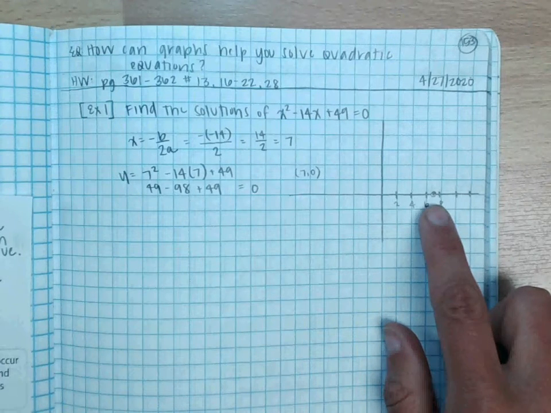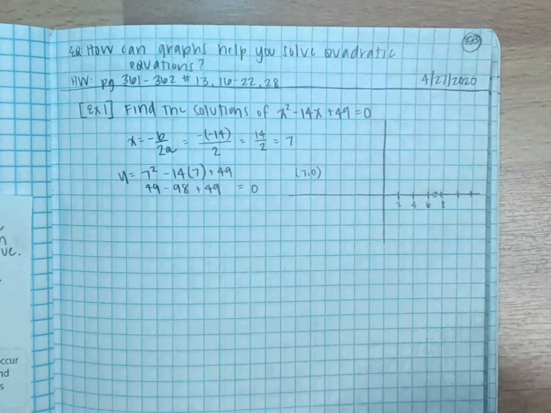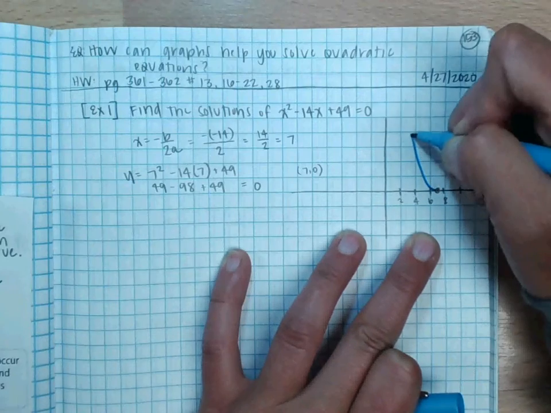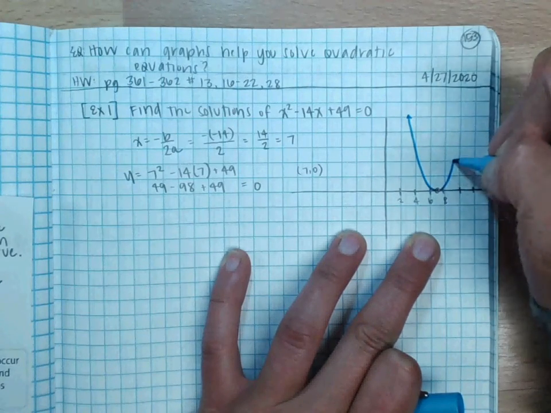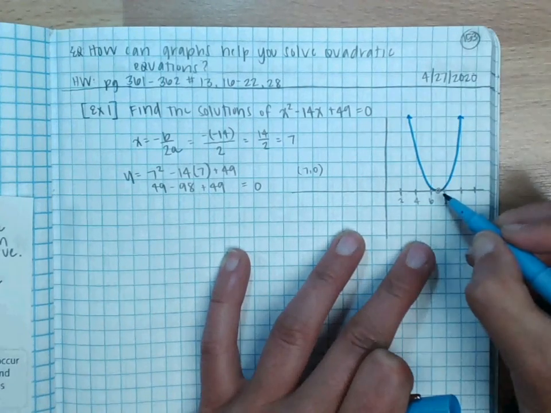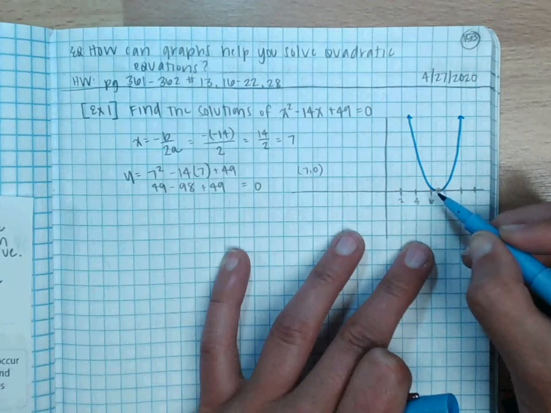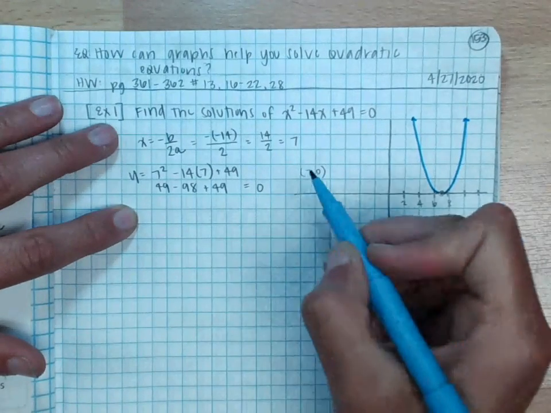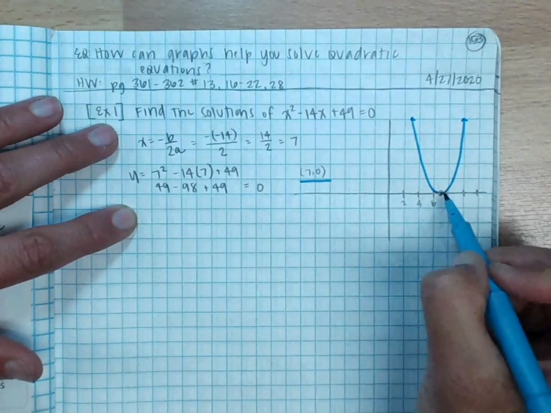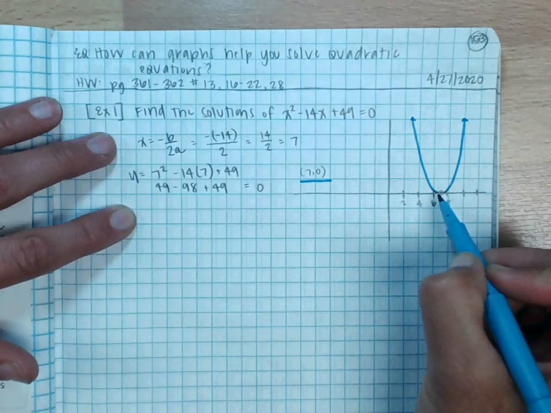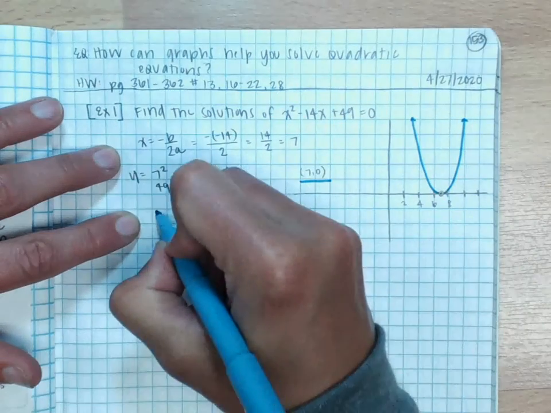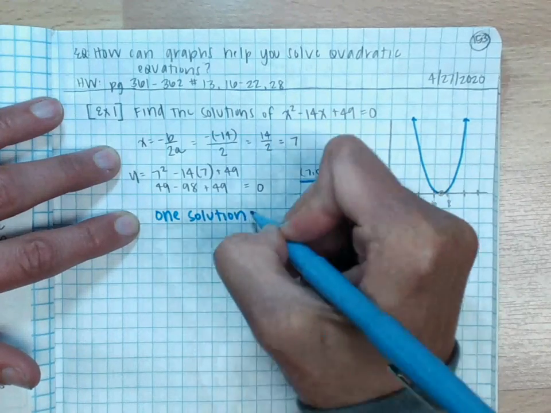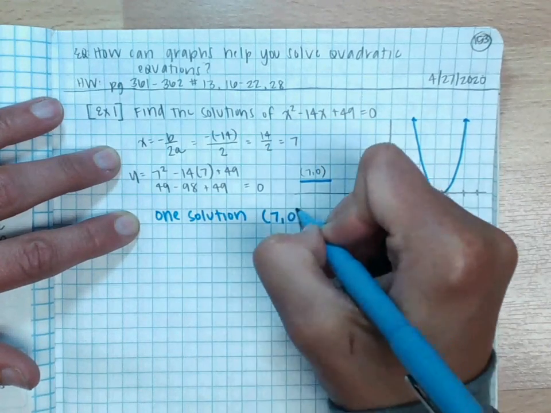So no matter what my parabola looks like, I know it opens up because my a is positive, but no matter what it looks like, it will only cross the x-axis at that vertex. So when you get a vertex that's on the x-axis, this quadratic has one solution. And that one is this ordered pair 7, 0.